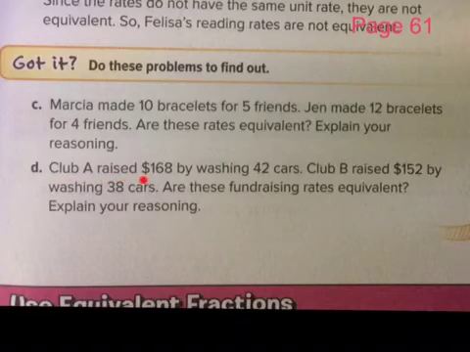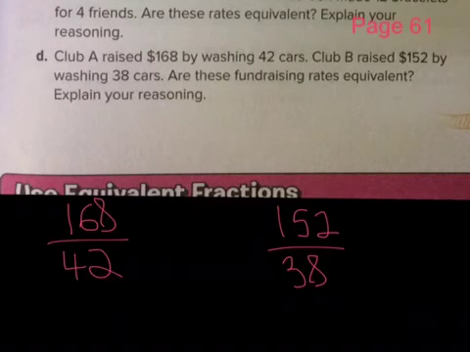Club A raised $168 by washing 42 cars. Club B raised $152 by washing 38 cars. Are these fundraising rates equivalent? Explain your reasoning. So here's both our rates. Okay, we have $168 for 42 cars and $152 for 38 cars. Let's bring these down to unit rates.